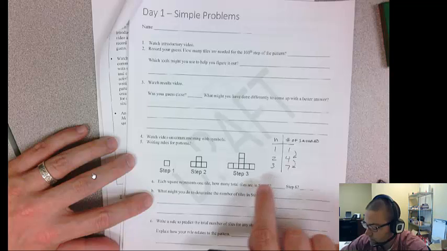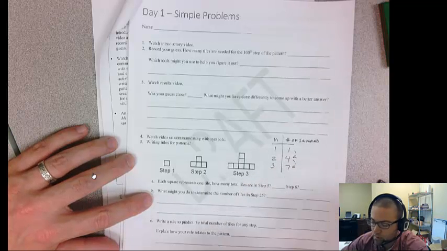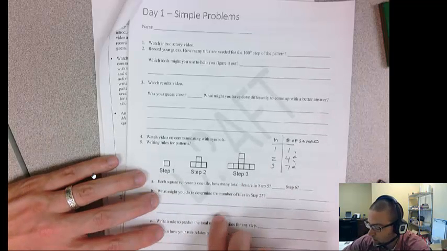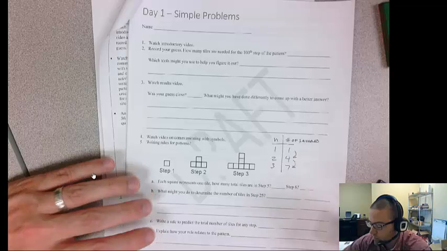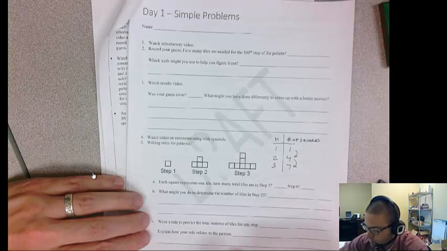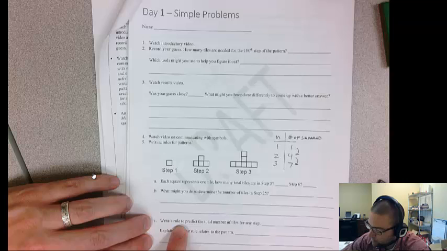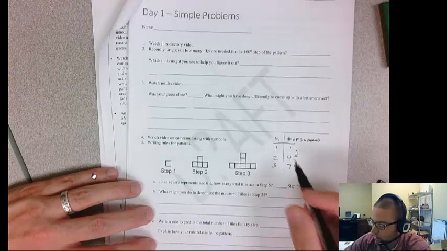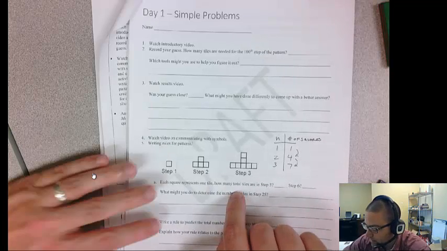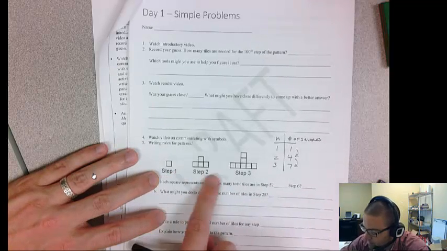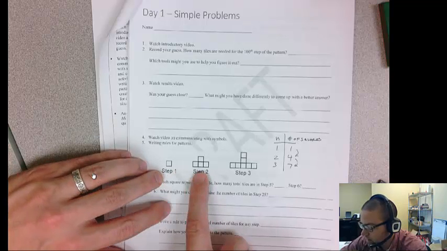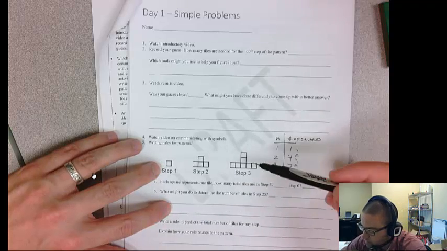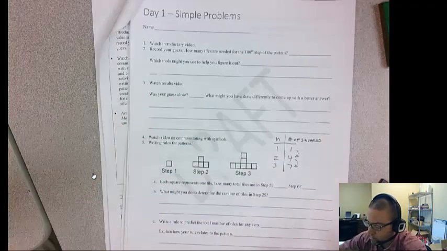And then, can you determine the number of tiles in step 25? I probably wouldn't put down every single number up to 25, but you want to see the pattern and make a prediction about how it's going to end up at step 25. And that usually means writing a rule, right? Here it says write a rule to predict the total number of tiles in the step. So you want to have something in terms of n. Are you multiplying the step by something? Are you adding something to the step? Try to think of it in those terms, as I talked about in the communicating with symbols video.